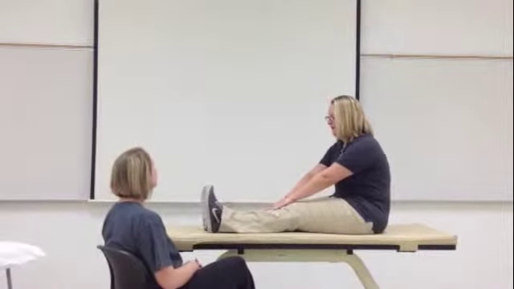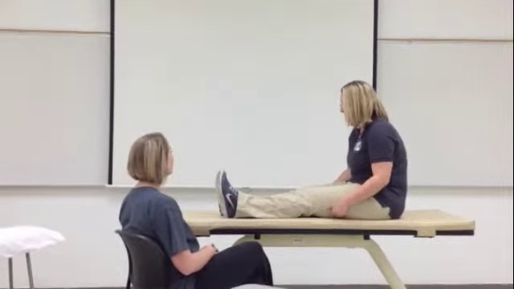Alright, so the exercise that we're going to do today is part of your home exercise program, and all it is is a seated hamstring stretch. The objective data that goes along with that is that the hamstrings were tight upon palpation.